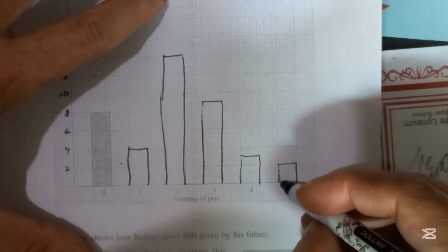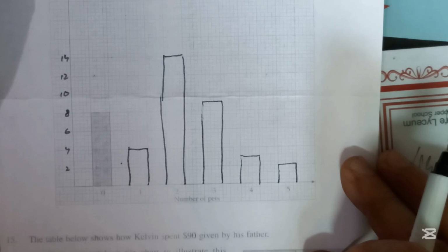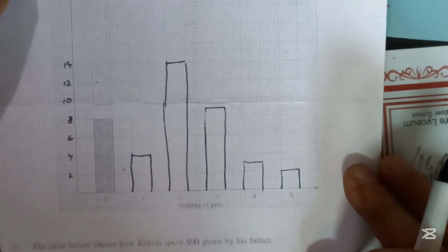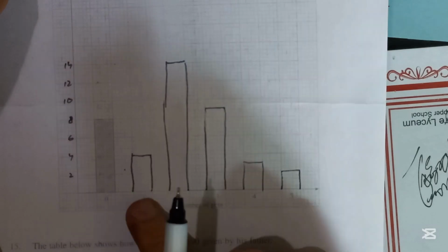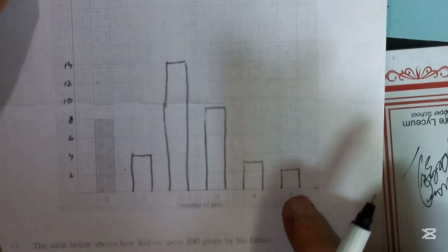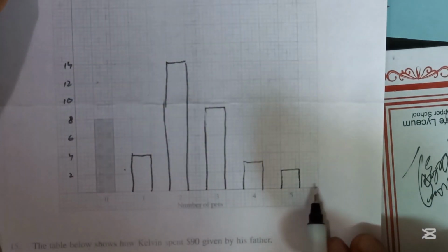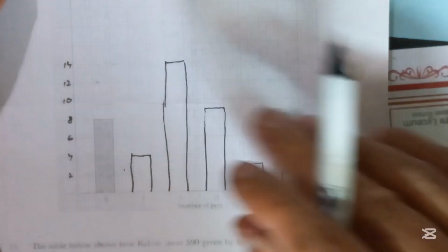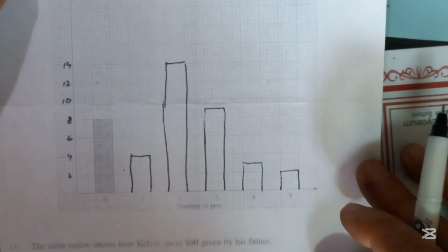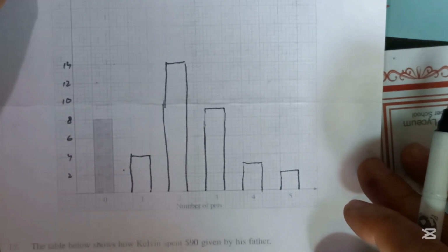The things you have to be careful about when drawing the bar chart are: the bars' width should be uniform. There should be equal distances between the bars. Horizontal lines should be mentioned and vertical lines should be mentioned. So these are some points which should be remembered while drawing the bar chart.